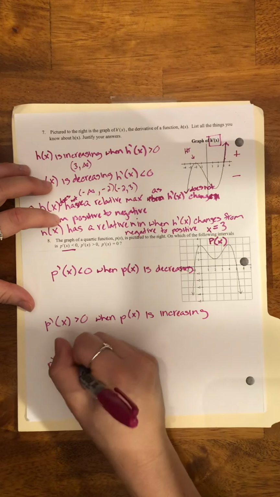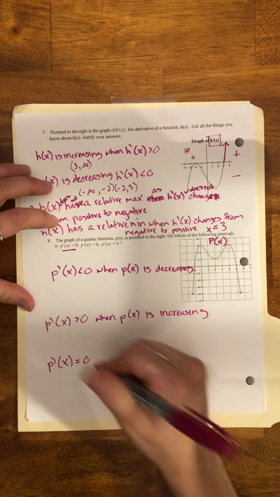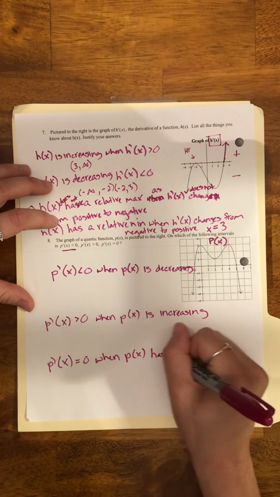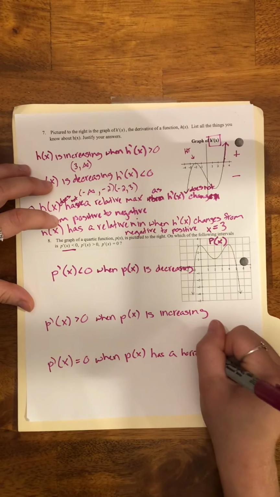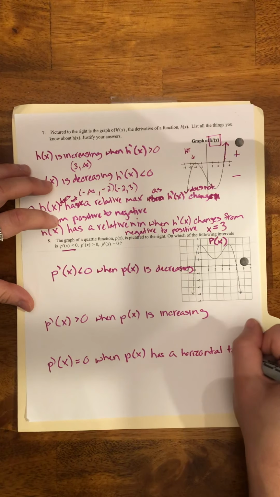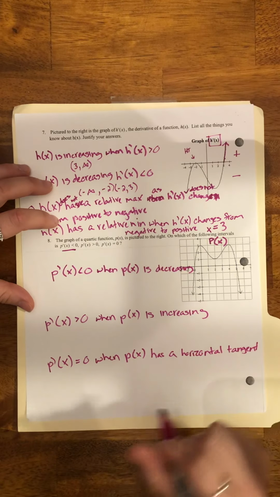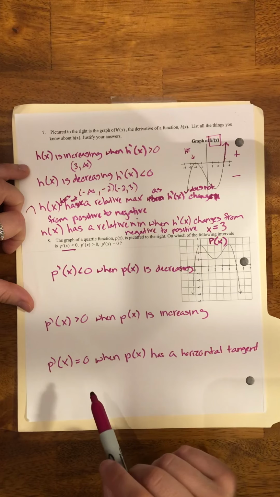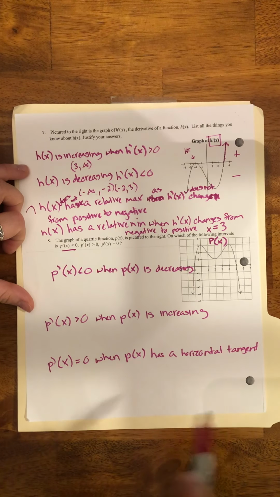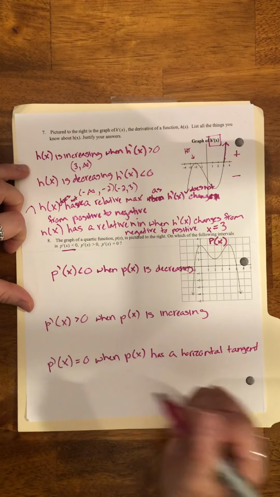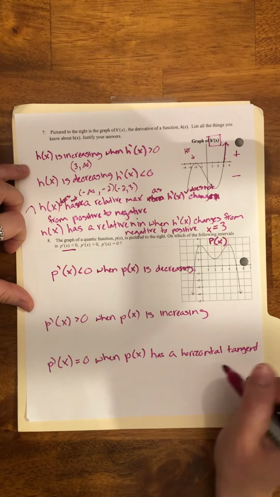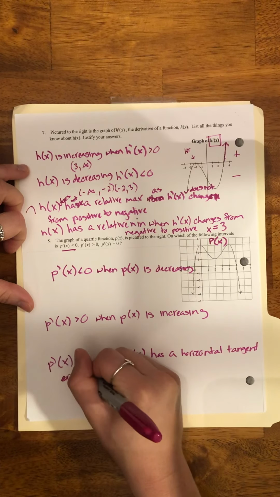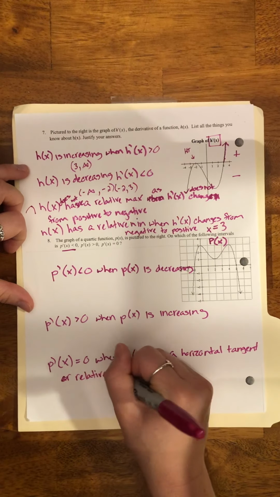P prime of x is equal to 0, so the slope of the tangent is 0 when P of x has a horizontal tangent. Or I could also say, because a lot of times this is happening when a function is going from increasing to decreasing, or P prime is changing from positive to negative or negative to positive, so I could say when P of x has a horizontal tangent or relative extrema, meaning mins or maxes.